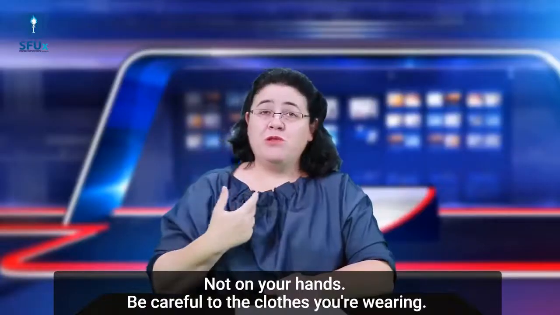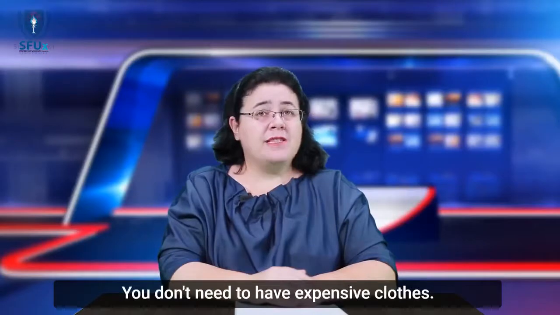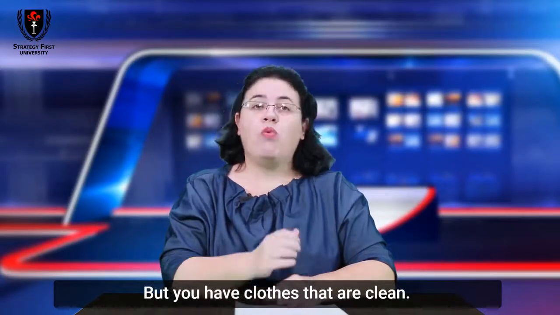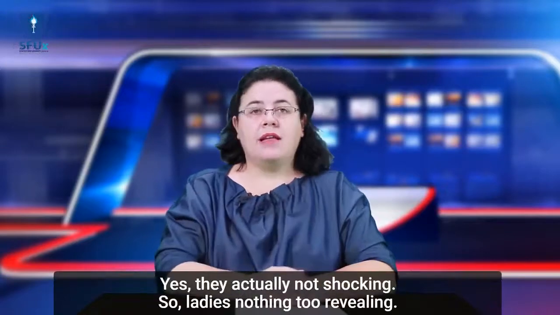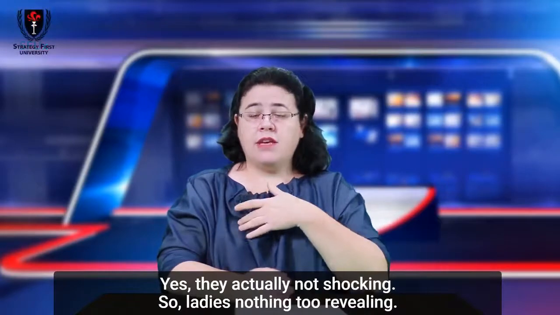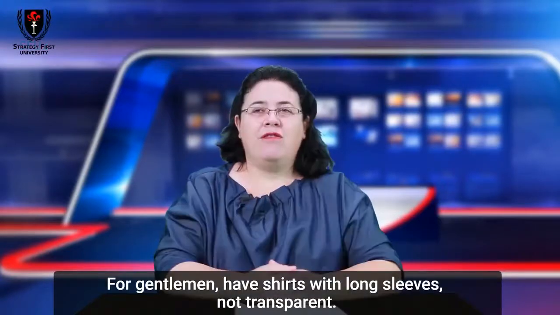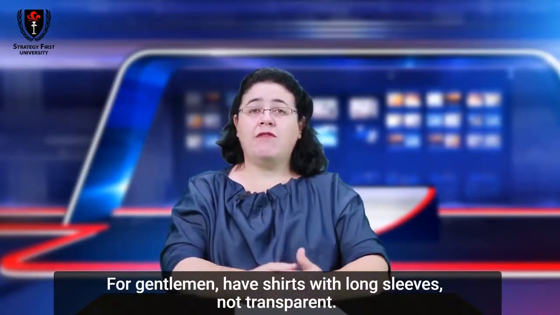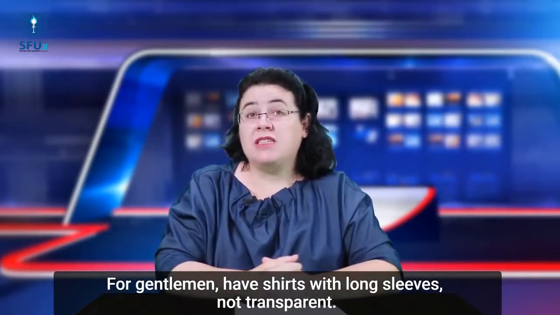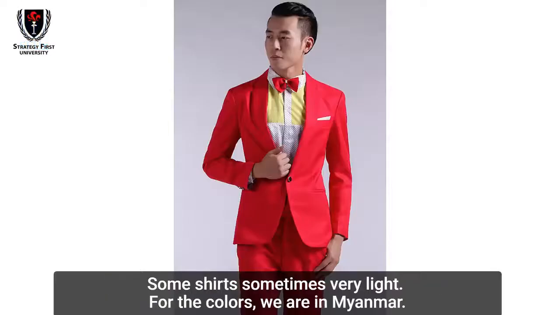Be careful about the clothes you're wearing. You don't need to have expensive clothes, but you should have clothes that are clean, well pressed, and not shocking. So ladies, nothing too revealing. For gentlemen, have shirts with long sleeves, not transparent. Some shirts sometimes are very light.